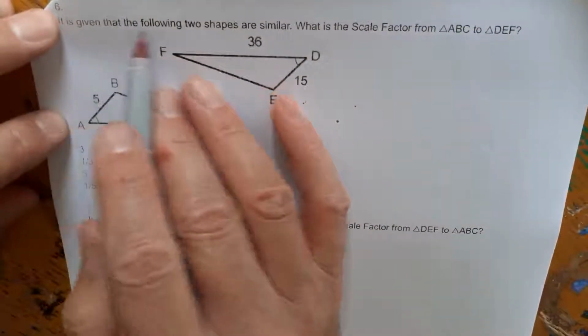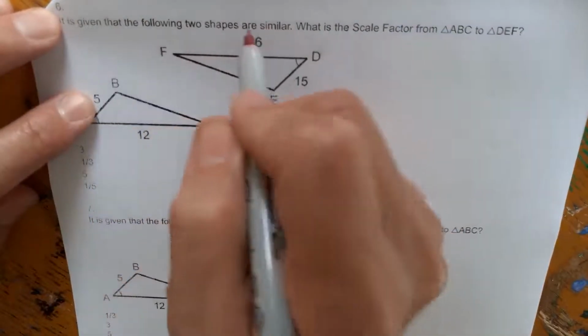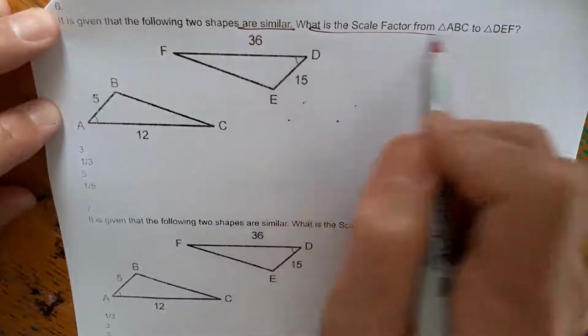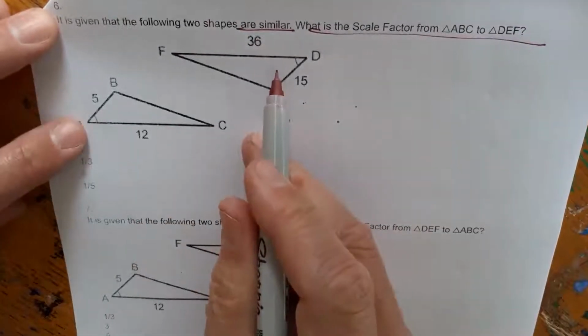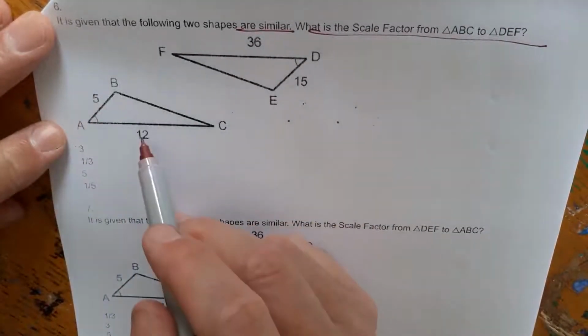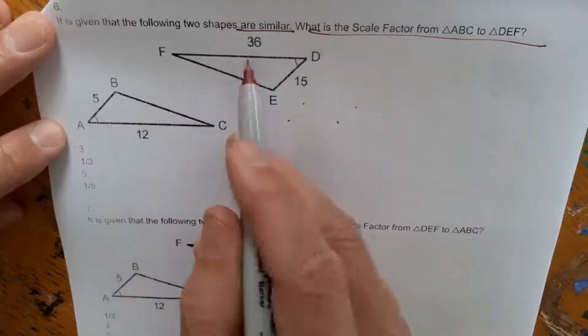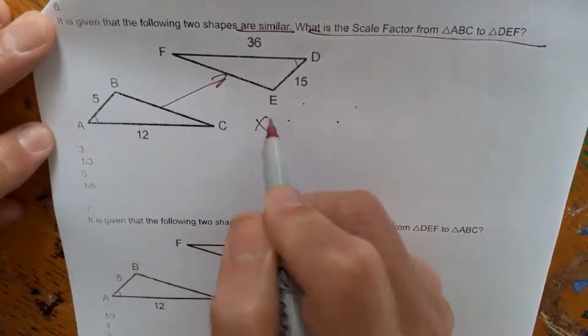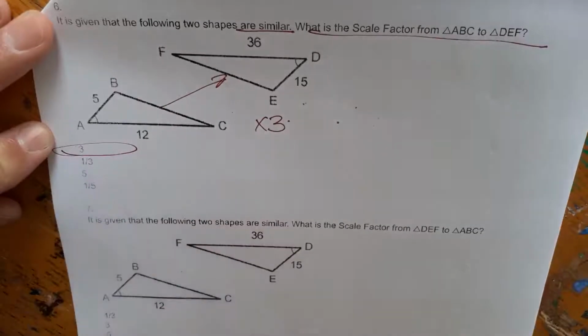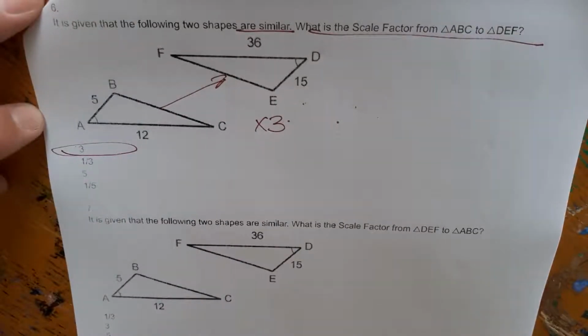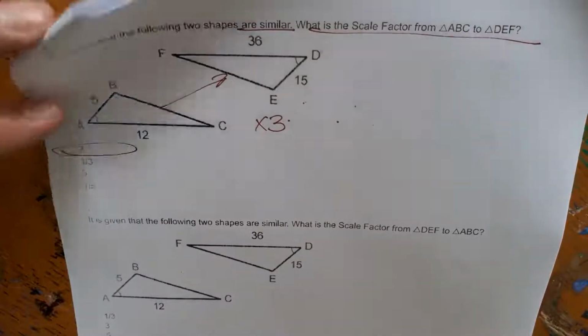All right? Given the following two shapes are similar, now they're telling us it's similar, what's the scale factor? So this is the same one we just did. Notice it's going 5 to 15 and 12 to 36. To go from here to here, we had to multiply by 3. The scale factor's 3. We already solved it on the last problem. Go back and look at it if you need to see it.